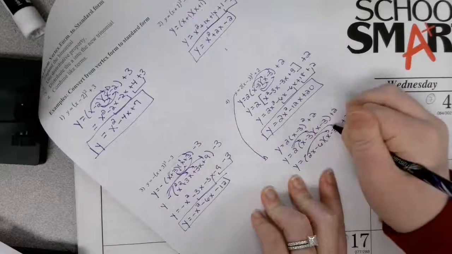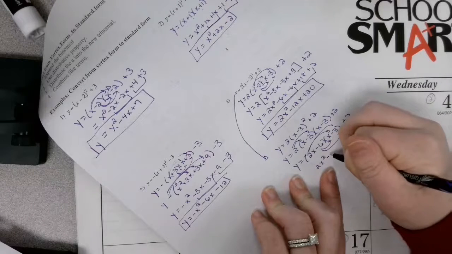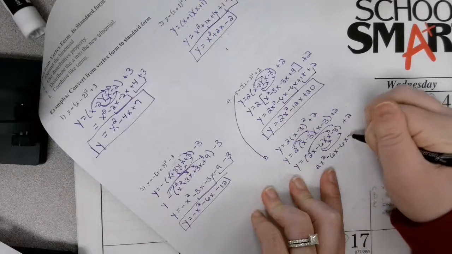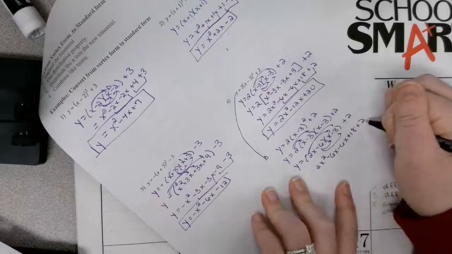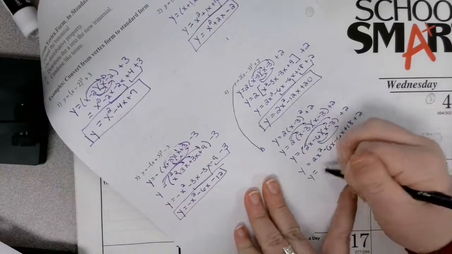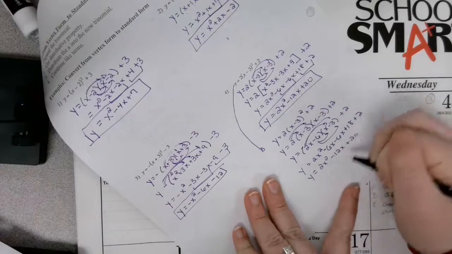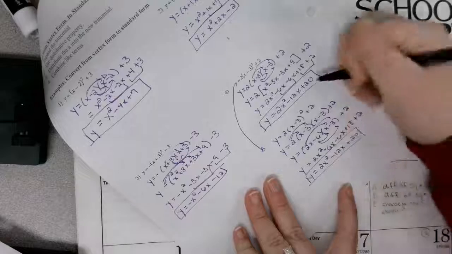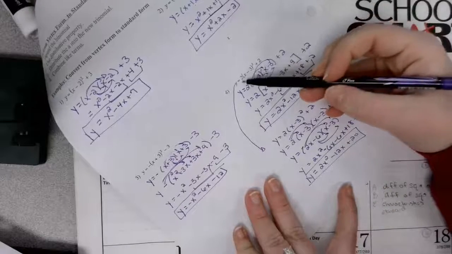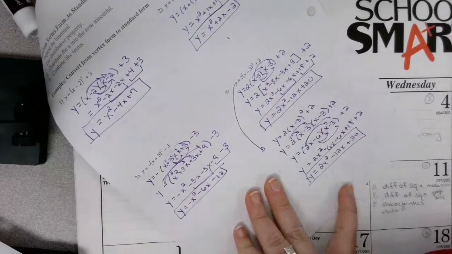Then you FOIL from there. 2x squared minus 6x plus 18 plus 2. You then would just combine your like terms again, and you will get the same exact answer as me. But you're only allowed to distribute your A into the first set of parentheses. You can't do both.